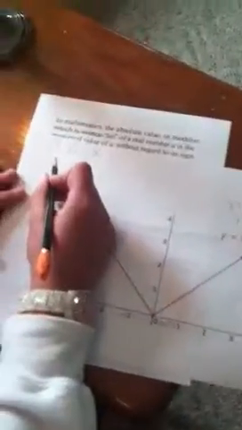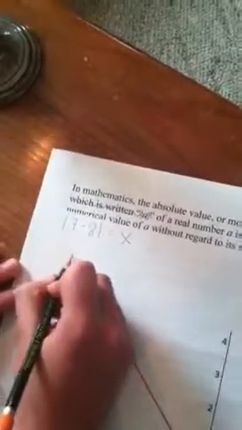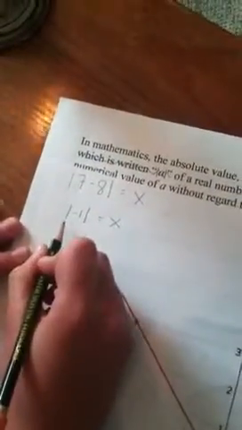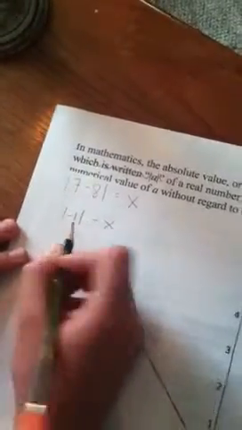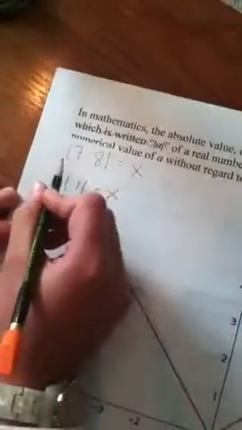Now I'm going to show you an example of absolute value with subtraction. So we have the absolute value of 7 minus 8 equals x. And we know that 7 minus 8 is negative 1. So you leave the absolute value signs on there, equals x. And what we've learned is that when you're doing absolute value, you disregard the sign. So the x will now equal 1. And there you have the absolute value of 7 minus 8 equals 1.